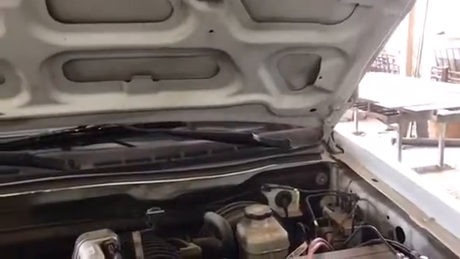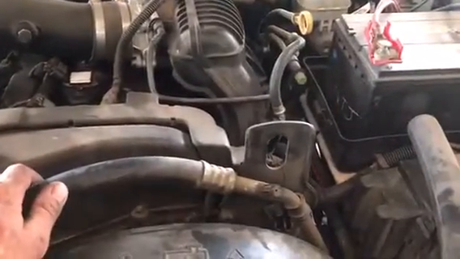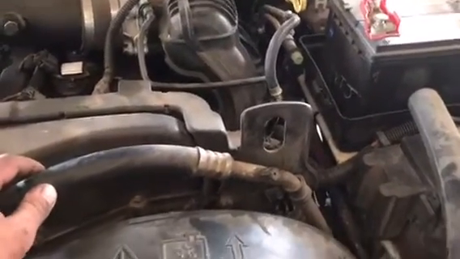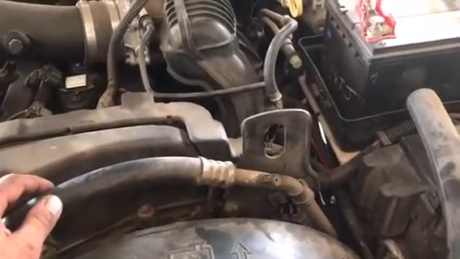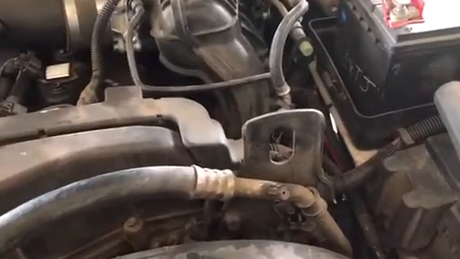Today, spring, and a lot more vehicles coming in with no AC, and the majority of the time it's normally a leak, and finding those leaks can be difficult. If you're in the same boat, I'm going to show you a couple tricks that I use to find those leaks, diagnose them, and replace whatever is leaking.